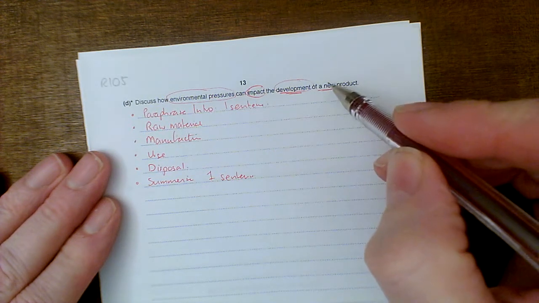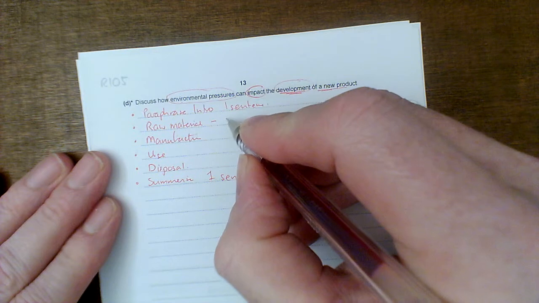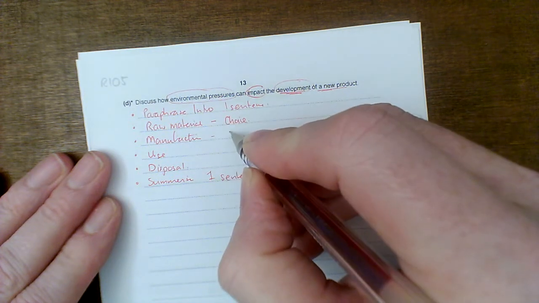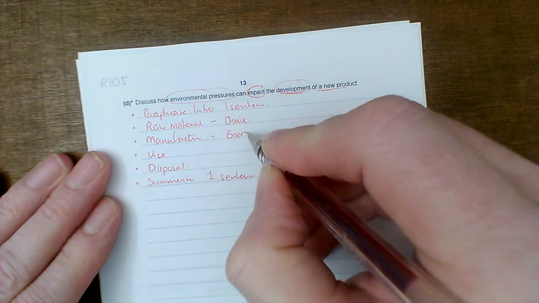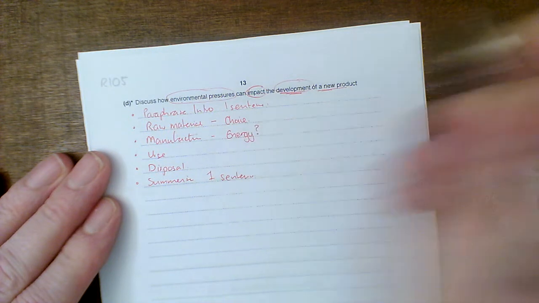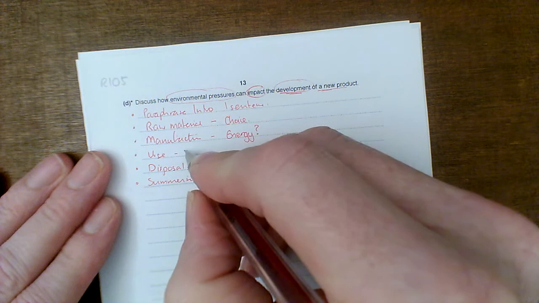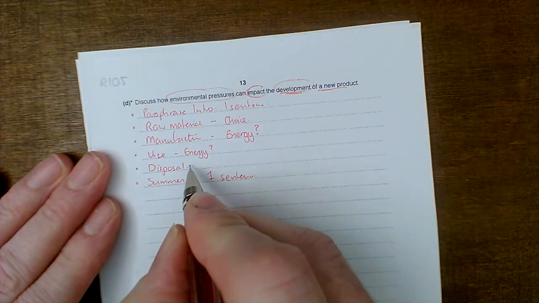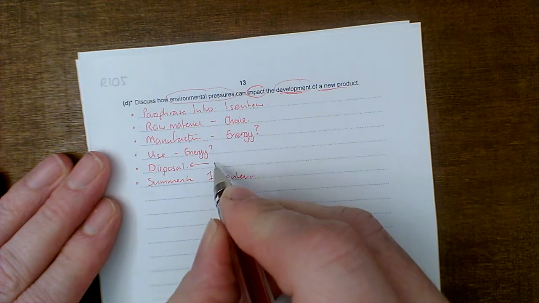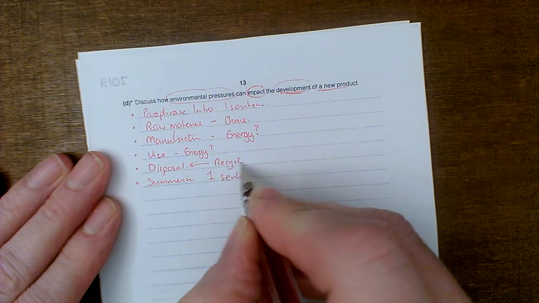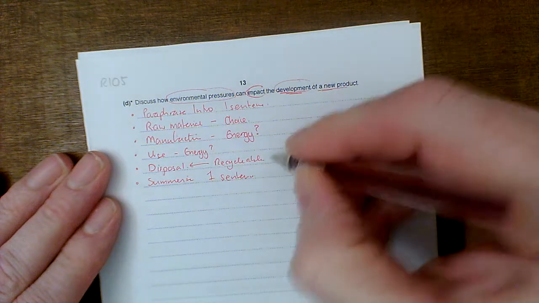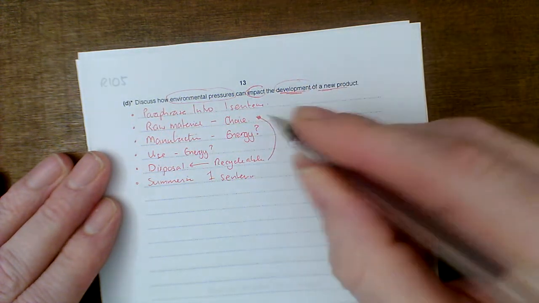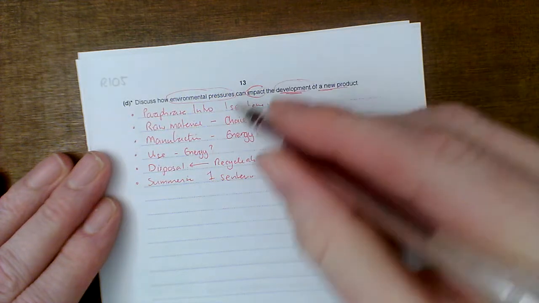Environmental pressures impact on the development of a new product. So you could have choice of material. Manufacturing is always about the energy. The use, again, does it use energy? And perhaps the one where we can have the greatest impact, disposal. Is it recyclable? And in fact, choice of raw materials. Can we link those together?